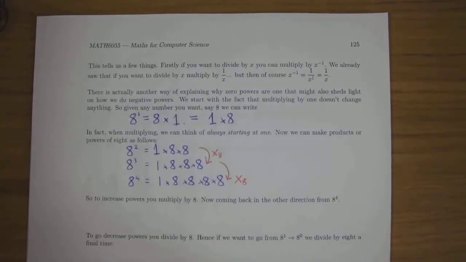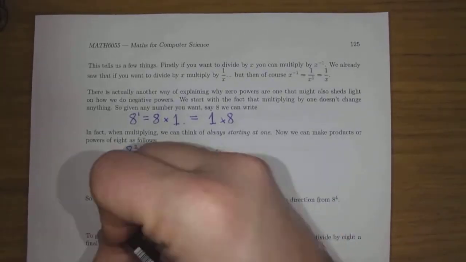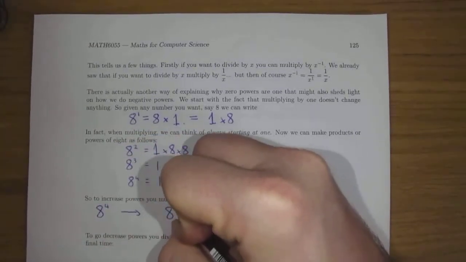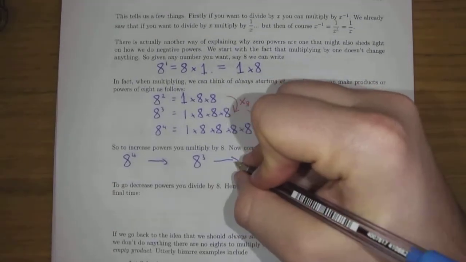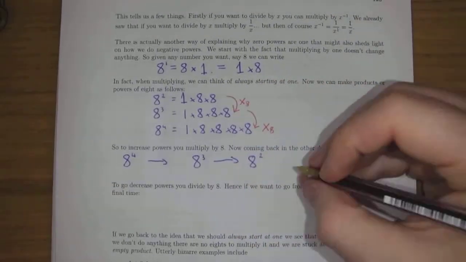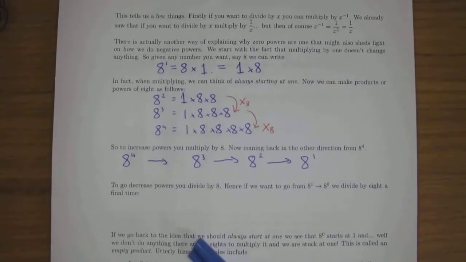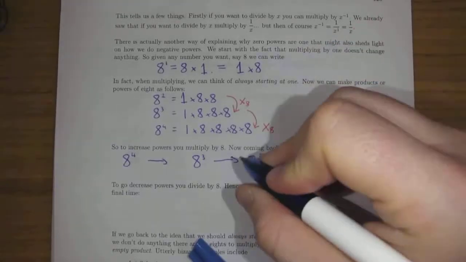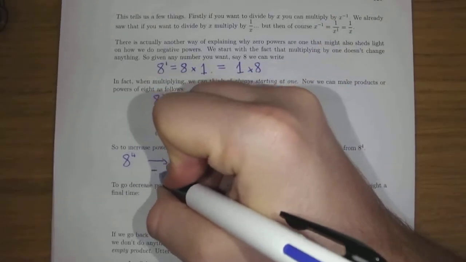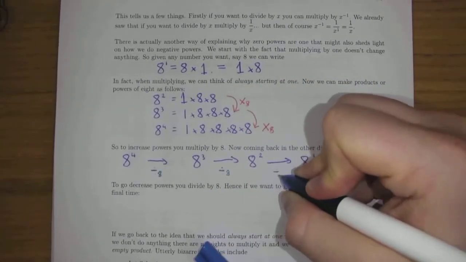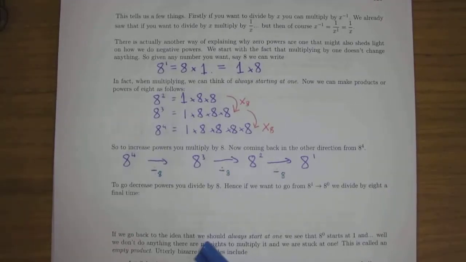Now coming from the other direction. So say you go from 8 to the 4. What brings you to 8 to the 3 is going to be a question in a second. What brings you to 8 squared? And then what brings you to 8 to the 1? So what is the inverse? Well, it's dividing. So to go from here to here, you divide by 8. To go from here to here, you divide by 8. To go from here to here, you divide by 8. So if you want to go from 8 to the 1 down to 8 to the 0, you're going to divide by 8 a final time.